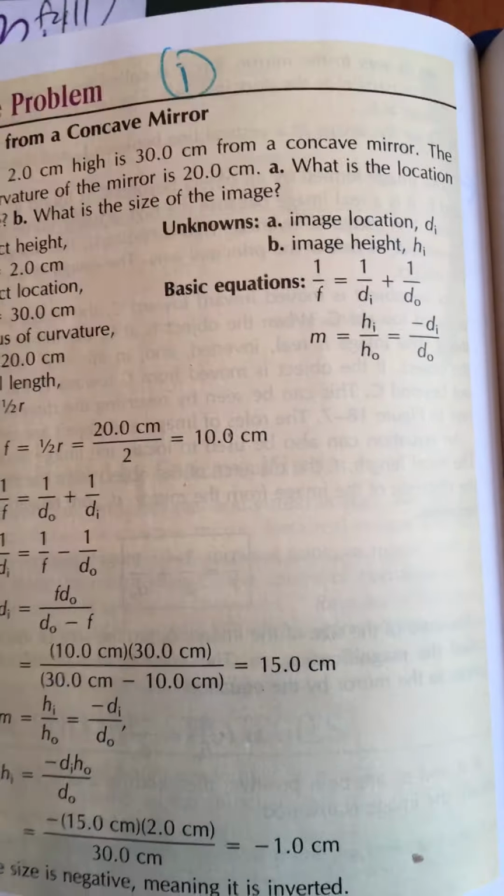Here's number 2. Find the location of the image in the figure they've got. If an object 2 centimeters in height is 5 centimeters in front of a concave mirror with a focal length of 10 centimeters, how large is the image? Those are our knowns and unknowns. Same basic equations here that we had before. We fill them in and get the answers. So give it all a try on your calculator.